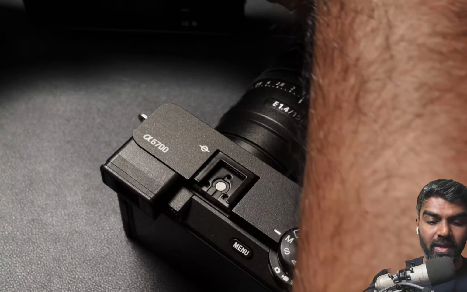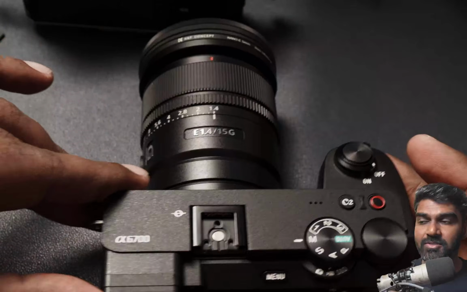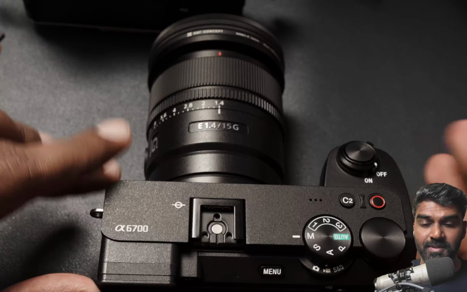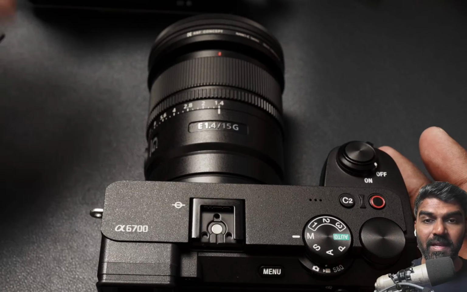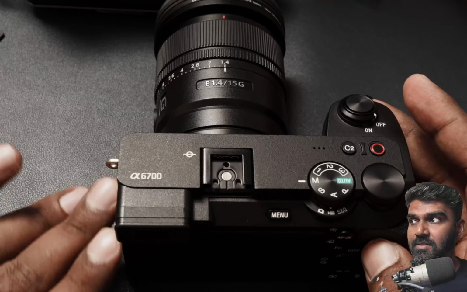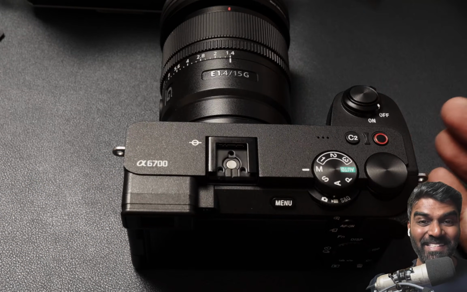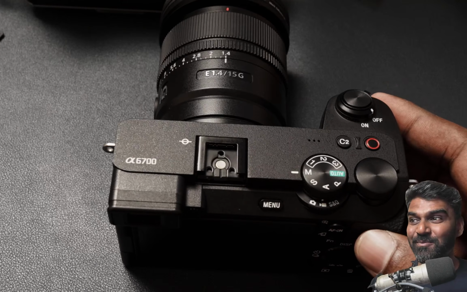For the time being, I think I will keep the Fujifilm camera aside, and let's talk about the customization options. All right, so if you have any questions, you can let me know in the chat. I will be happy to answer it right away. Let's make it more interactive. Yeah, otherwise my energy will be low and I'll be monotonous.